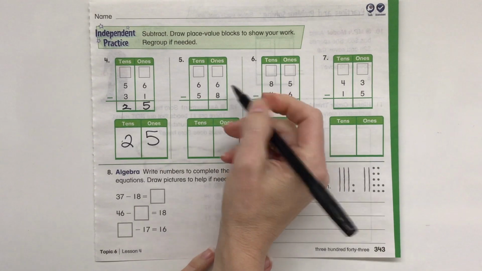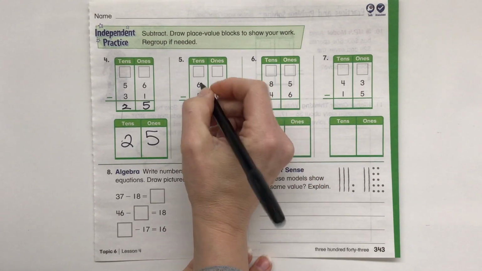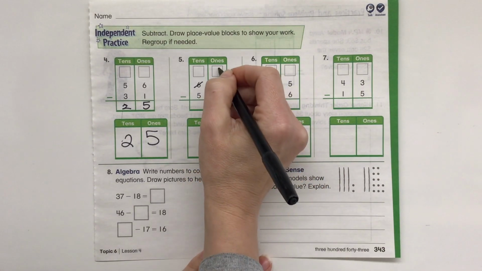All right, 6 minus 8. 6 minus 8, can I subtract that? I cannot. So I'm going to subtract that one. And I have 6.